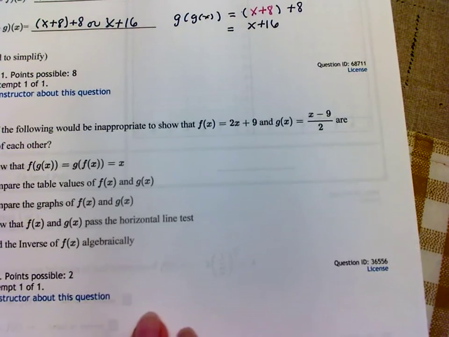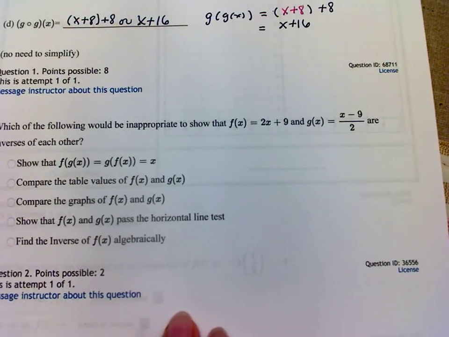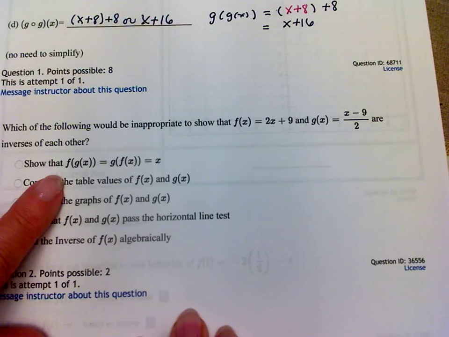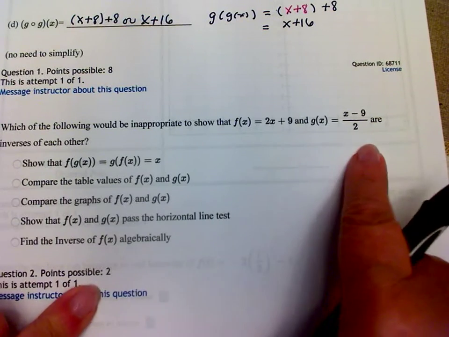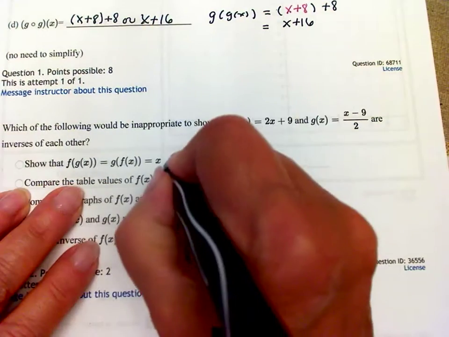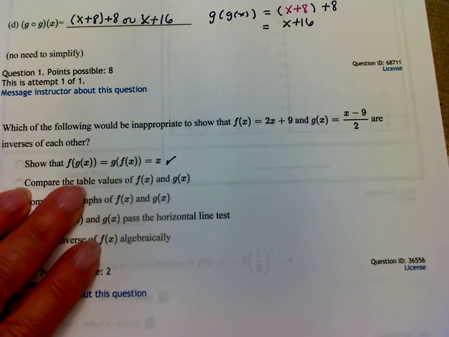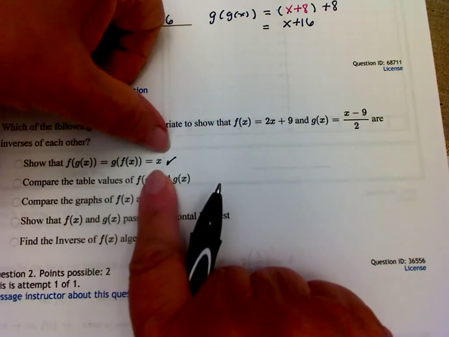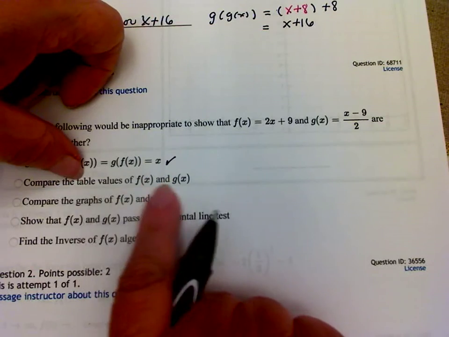This says, which of the following would be inappropriate to show that these two are inverses of each other? Well, this is the definition of an inverse, so that if you do the function composition, you end up with x. It says compare a table of values.